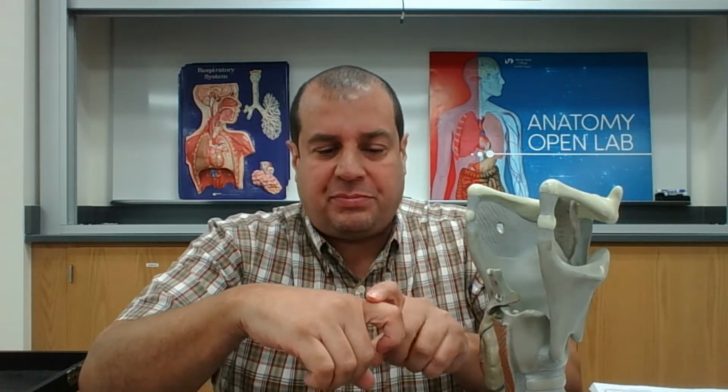It goes all the way around. Notice in the front, it's very narrow, and in the back, the cricoid is very broad. Kind of looks like one of those rings, maybe a Super Bowl ring or something. Very big on the top, and the bottom you see it very thin, kind of the same thing. So those are our 3 single cartilages.